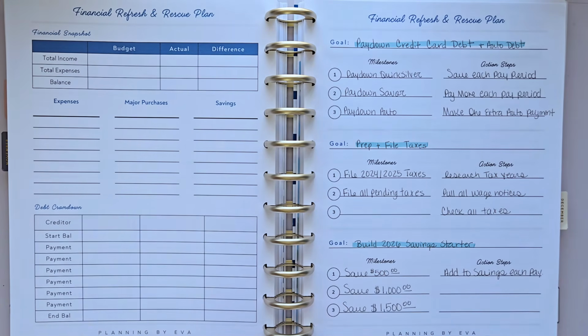The intent here, though, is for you to be very vigilant over a certain period of time. Maybe you have a very specific goal that you want to accomplish, or something that you want to save, or something that you want to pay down, and you just need to have some extra focus on that area. That's why it's called Refresh and Rescue.